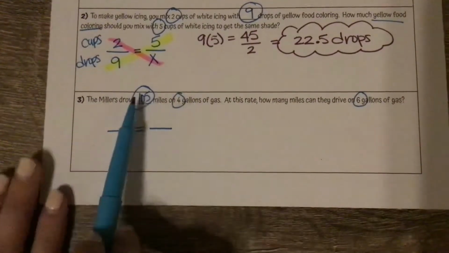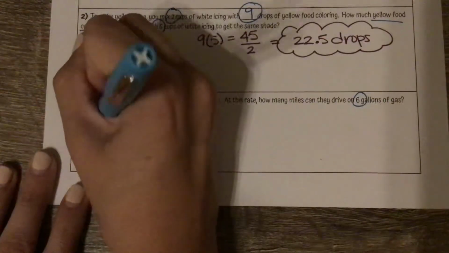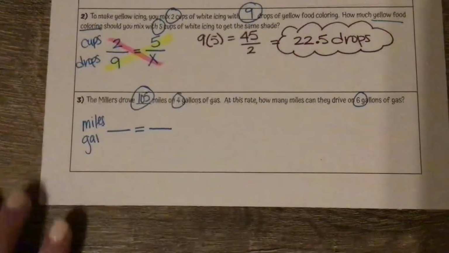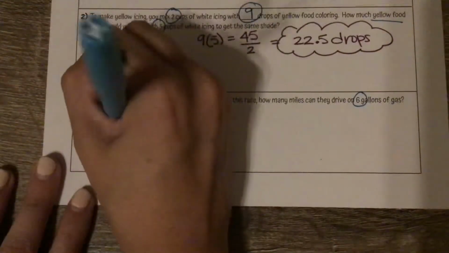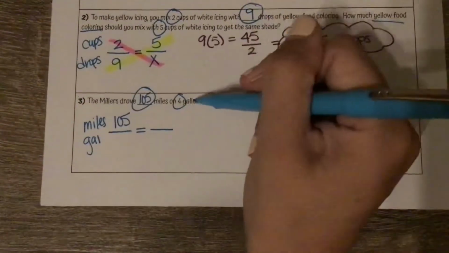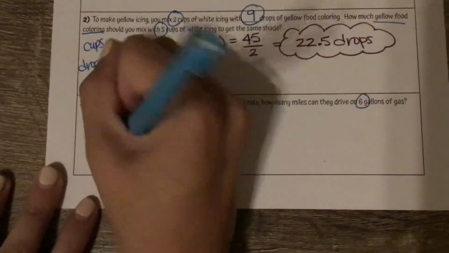Finding my units, look by the numbers. 105 miles, 4 gallons. So the 105 goes with miles, which we put on top. The 4 goes with gallons, which we put on the bottom.